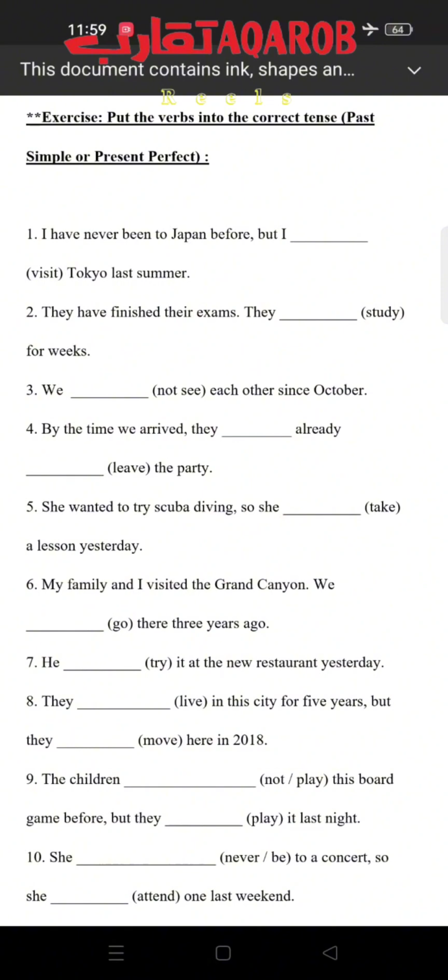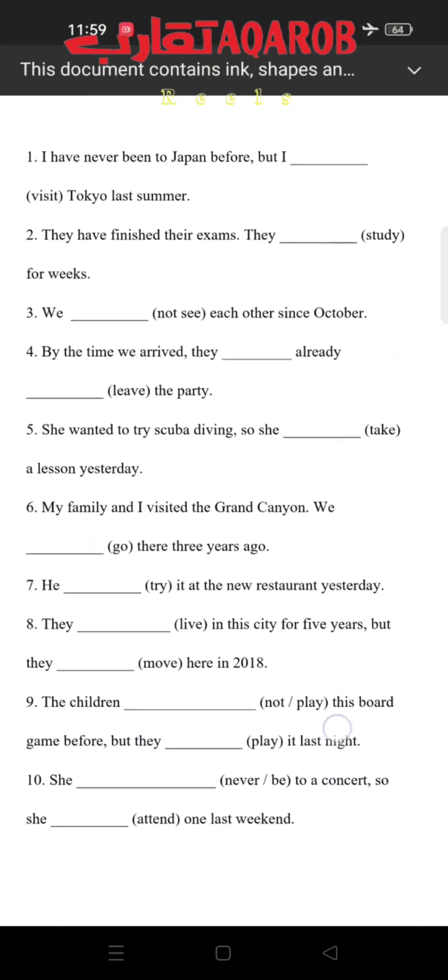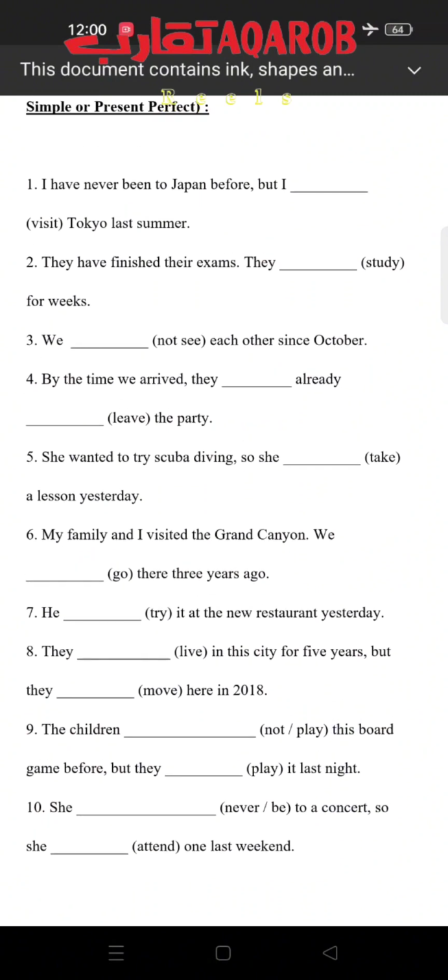Now the exercise: put the verbs into the correct tense, past simple or present perfect. Number 1, I have never been to Japan before, but I visited Tokyo last summer. So we have here the keyword last summer. Do we use the present perfect or the past simple? Yes, we use the past simple tense. And the answer is visited.